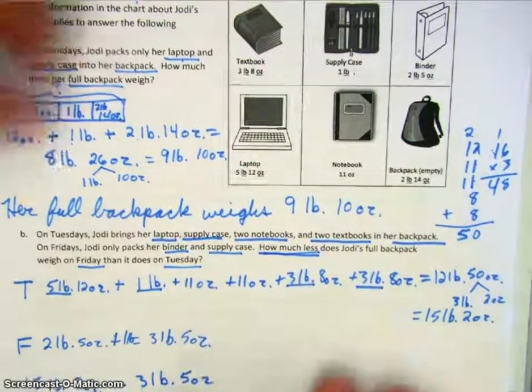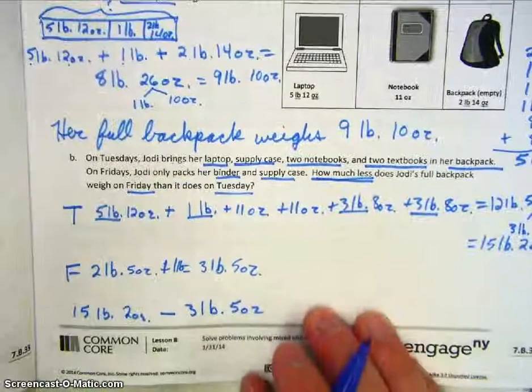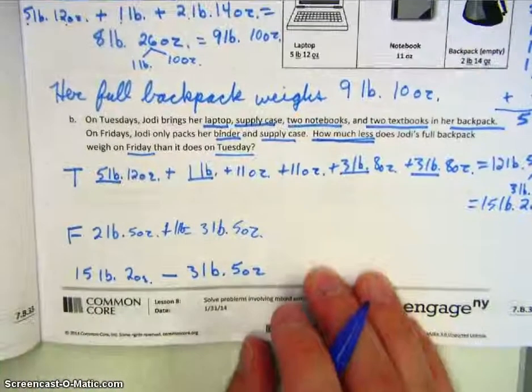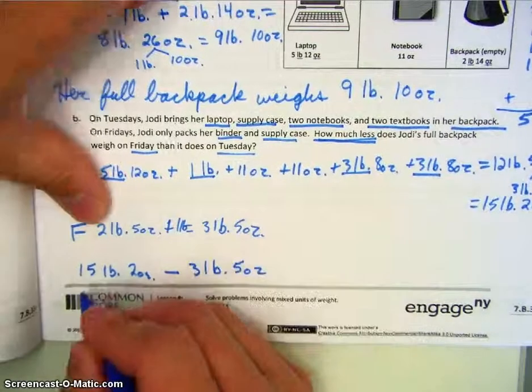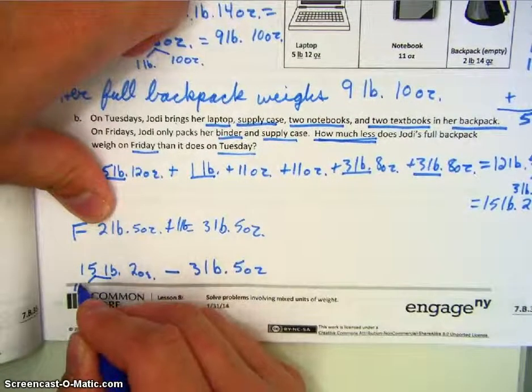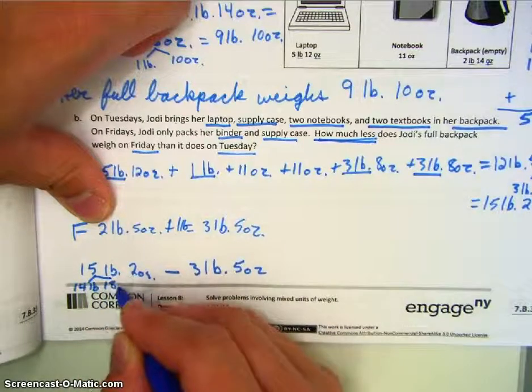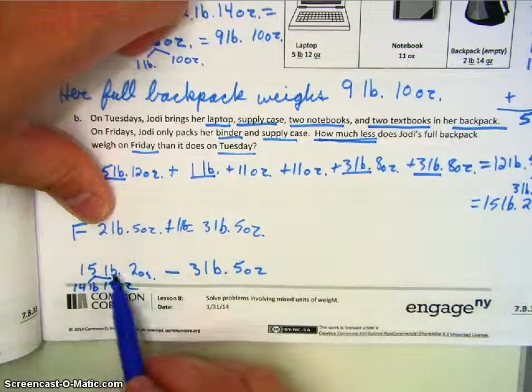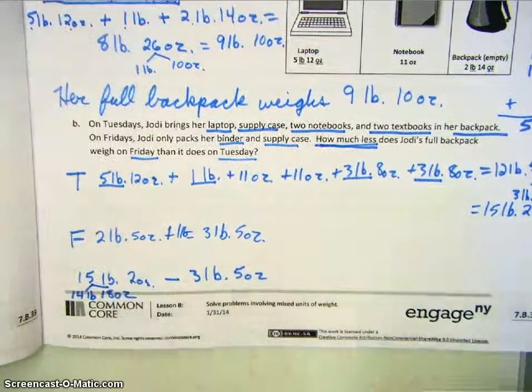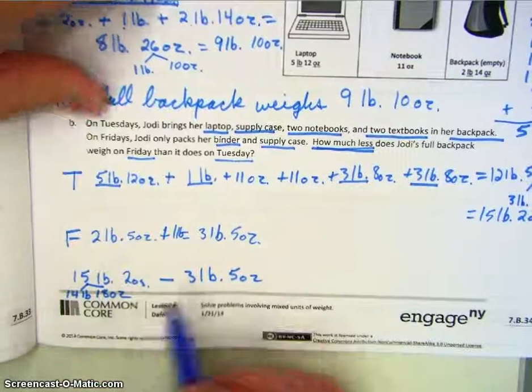Okay. So you see again that we don't have enough ounces to subtract, so we're going to decompose one of our pounds. So we have 14 pounds, 18 ounces, 16 ounces plus the 2. Okay. So now we can go ahead and subtract.